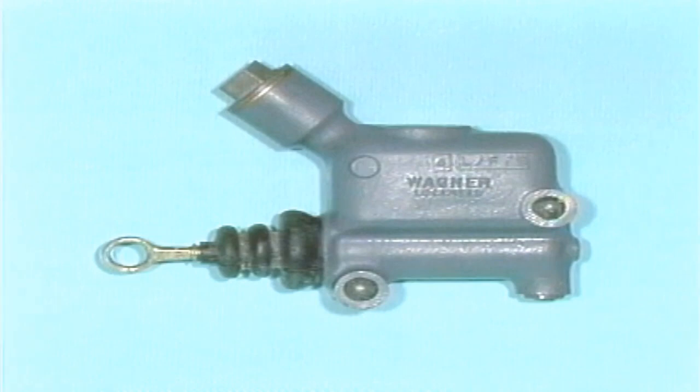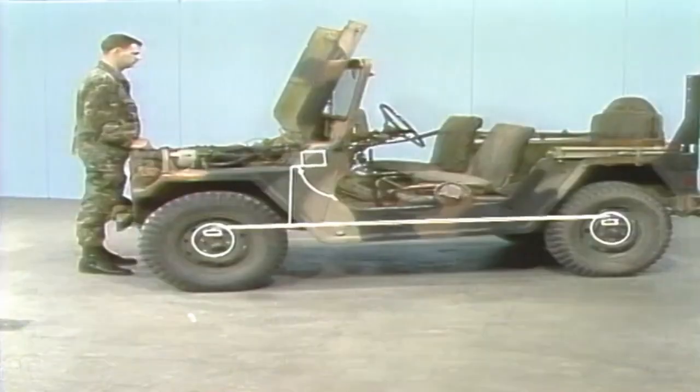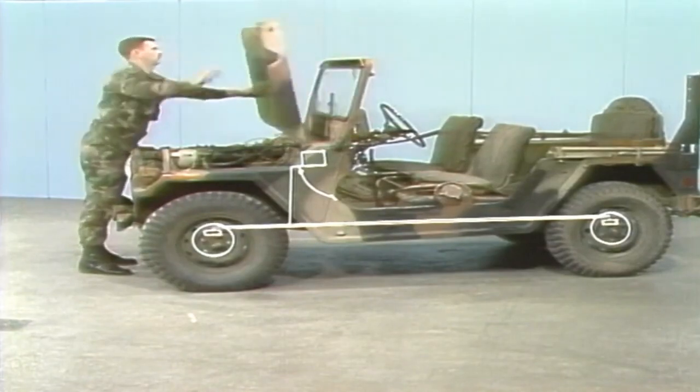The brake pedal moves a piston inside the cylinder by means of this push rod. A reservoir containing brake fluid is filled through this neck. Brake fluid also fills the brake lines through this outlet. They connect the master cylinder to the wheel cylinders at each wheel assembly.